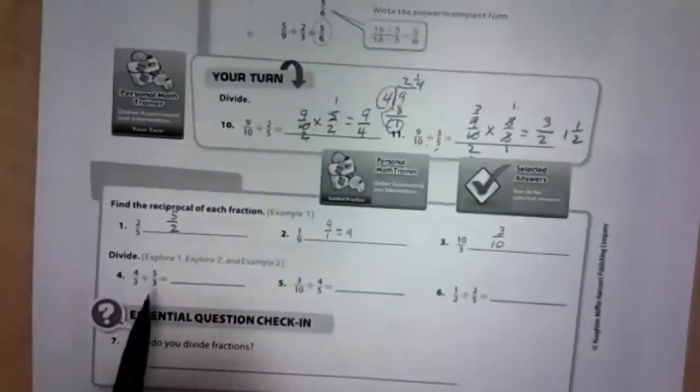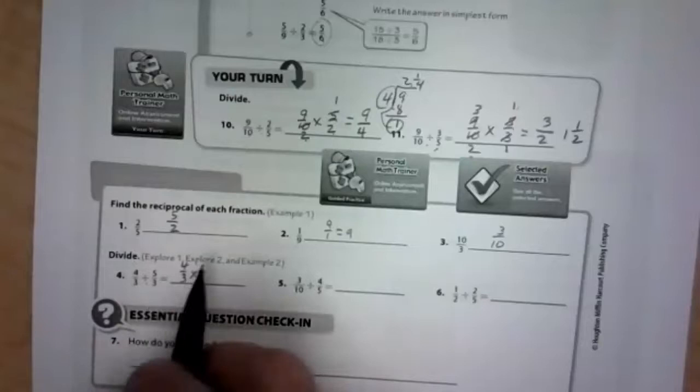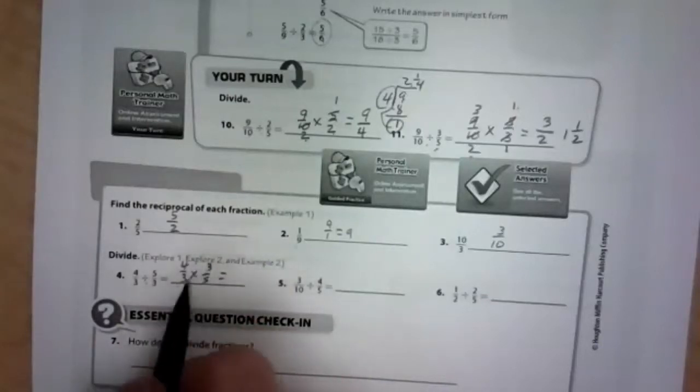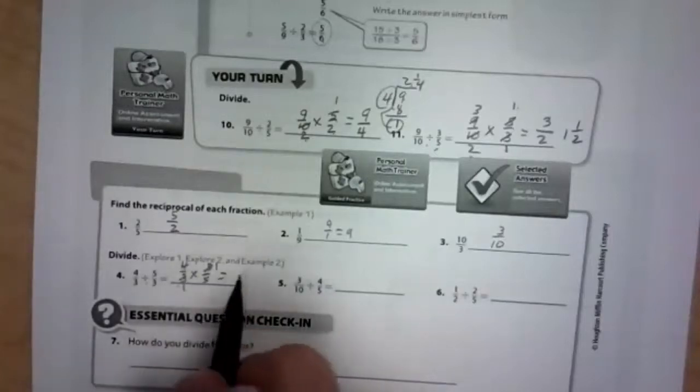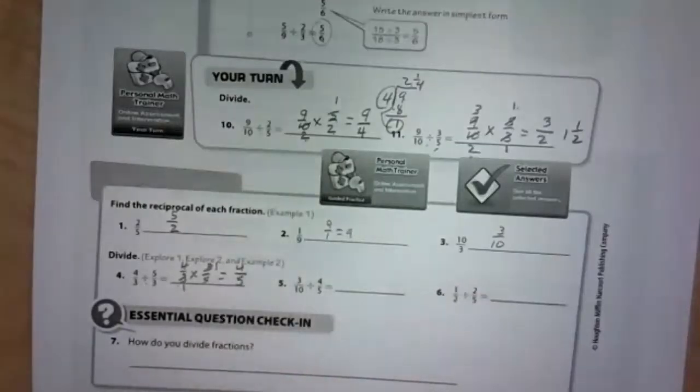So we're going to divide this. Again, keep the first one, change the division to multiplication, and flip 5/3 to 3/5. Both these 3's are divisible by 3, so that becomes 4 times 1 in the top, 1 times 5 in the bottom, 4/5.